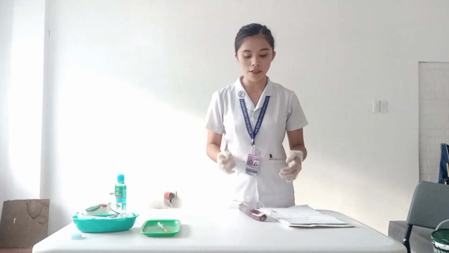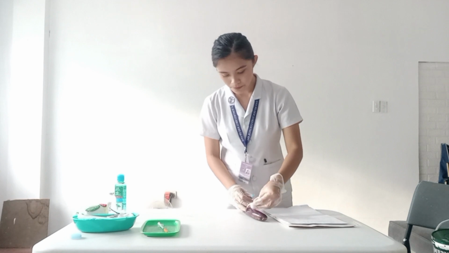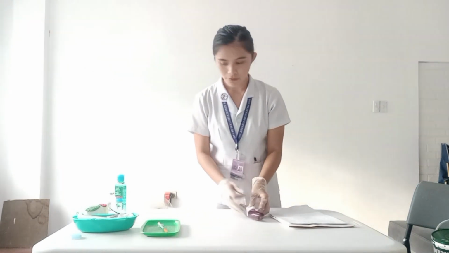So now apply gentle pressure at the site with a dry cotton ball. The use of alcohol swabs may cause pain or burning sensation. So now do not massage the area at the site of the injection because it may result in irritation, and if bleeding occurs, apply pressure with a dry sterile gauze until it stops.